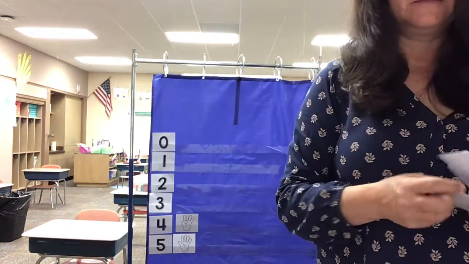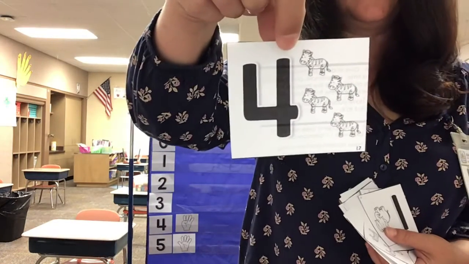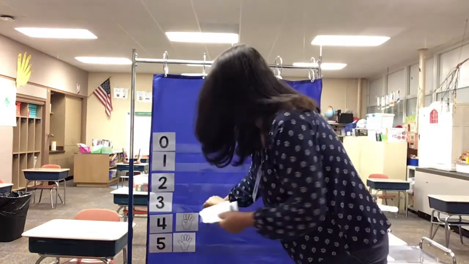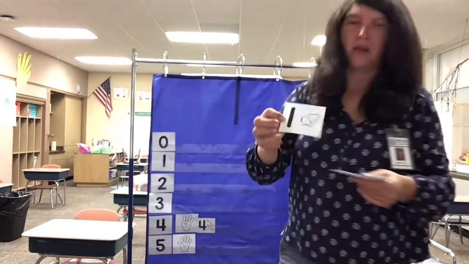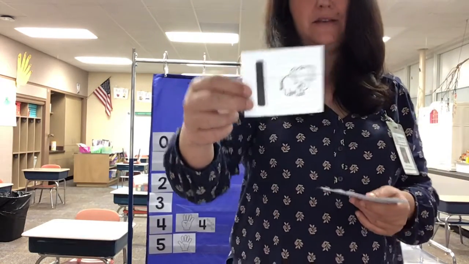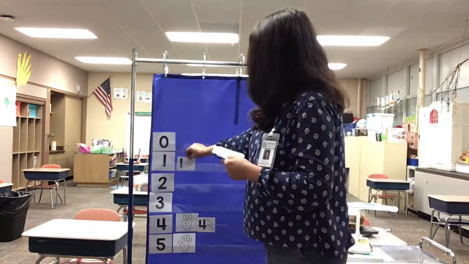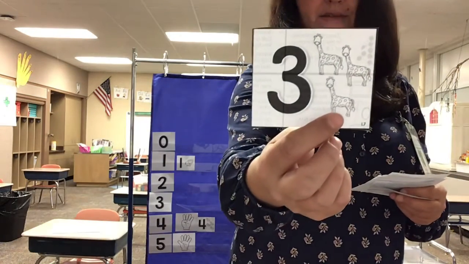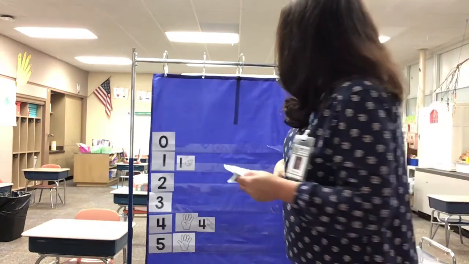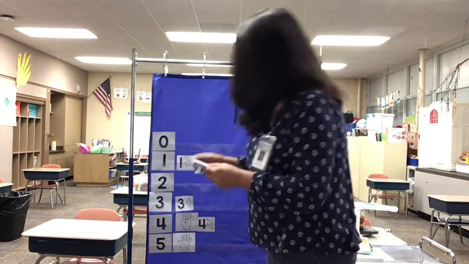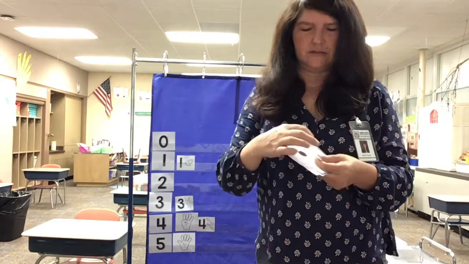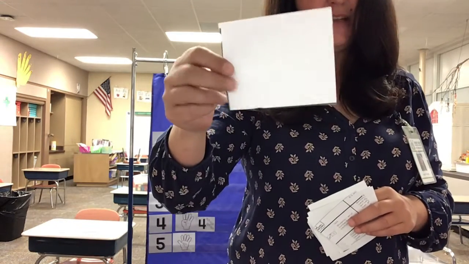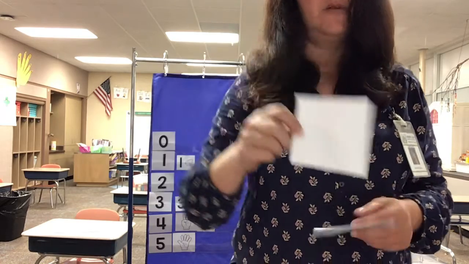Now, I have another way to show 4. 4 animals with 4 zebras. I'm going to put that by 4. 1 elephant. 3 giraffes. That's another way to show 3. Now, look at that. There's nothing on this one. How many is that? Well, it's 0.